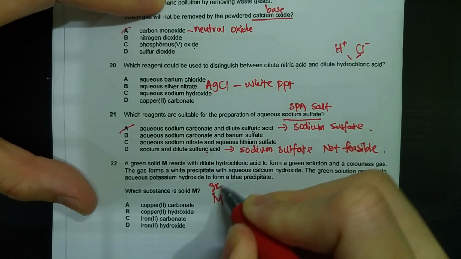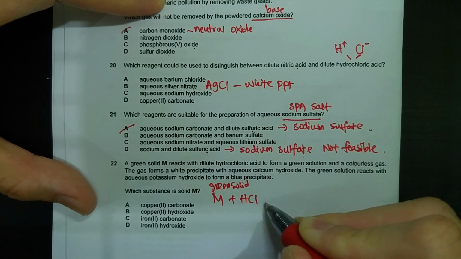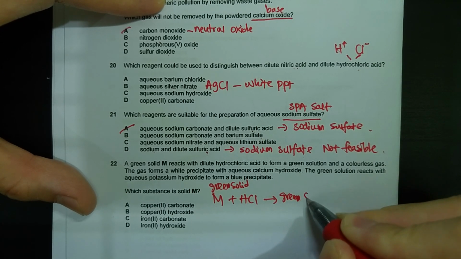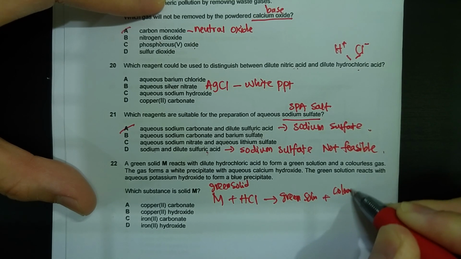M, green solid, reacts with hydrochloric acid to form a green solution plus a colorless gas.